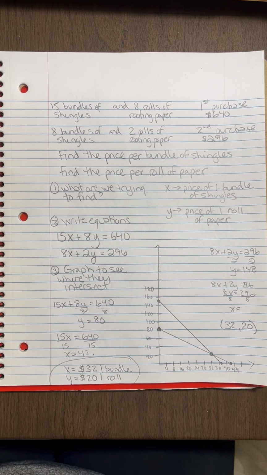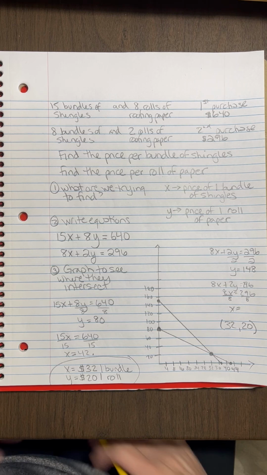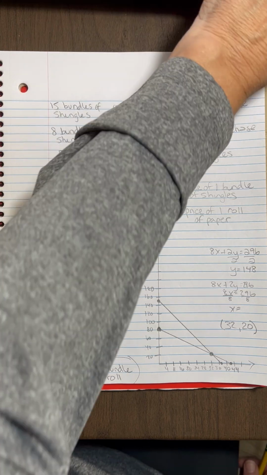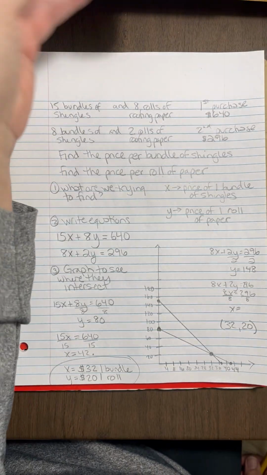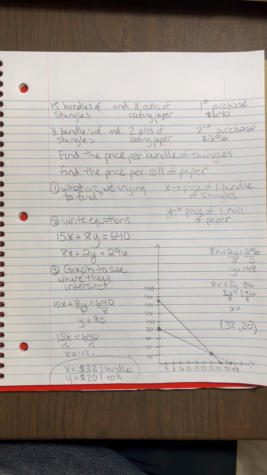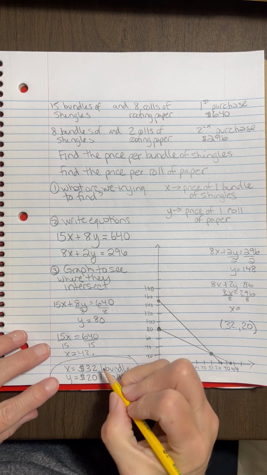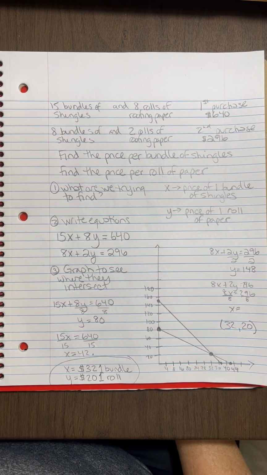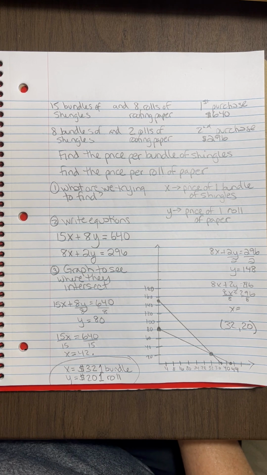Okay, so that's a way that you could graph two equations to see where they meet and get the solution to the system of equations that way.